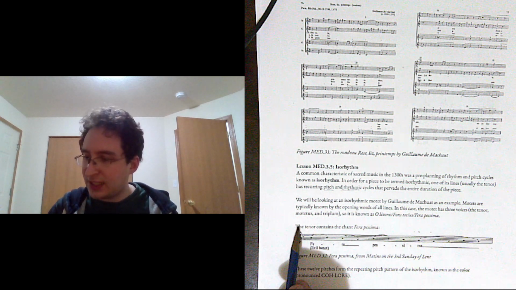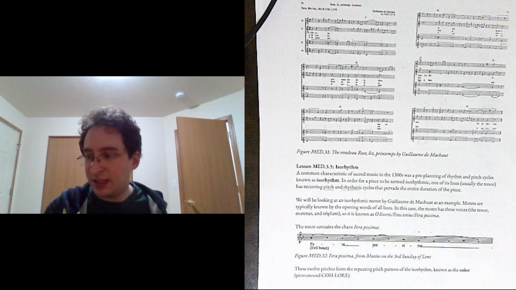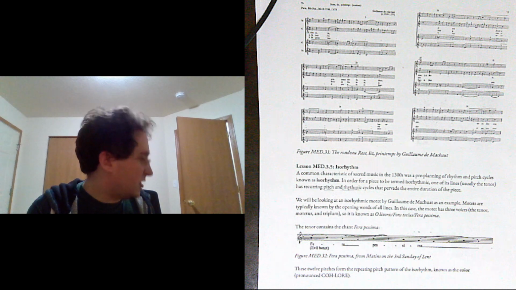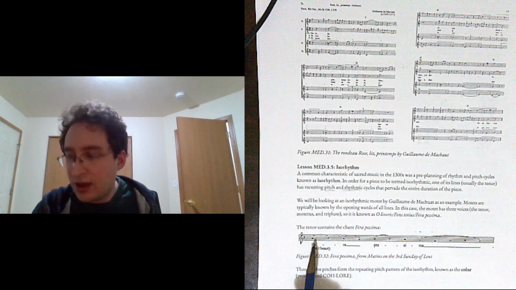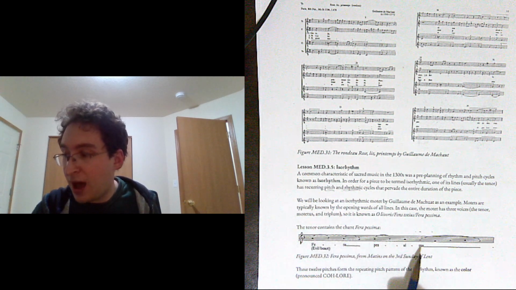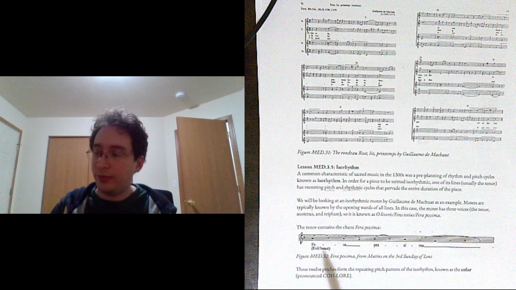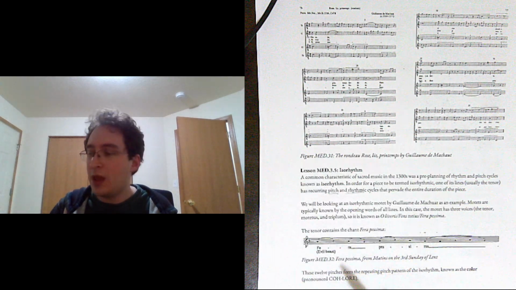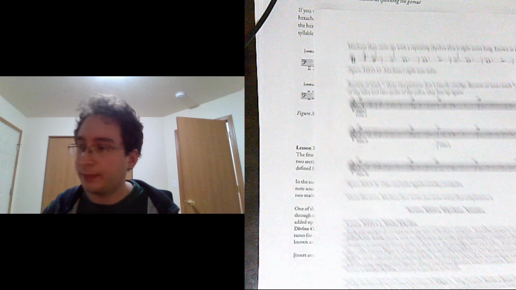and the tenor contains part of the chant Feta Pessima, and the section of the chant that Machaut has selected is 12 notes long. Feta Pessima. So this is the pitch pattern, the pitch cycle that he has selected to use for the tenor. And this is known as the color. Looks like color, it is pronounced color.